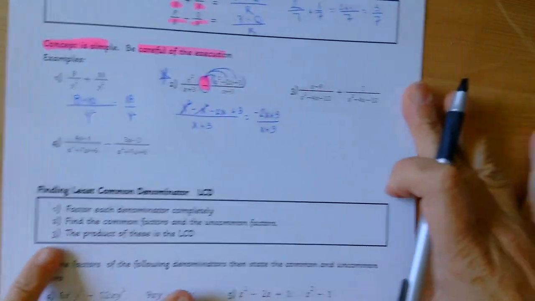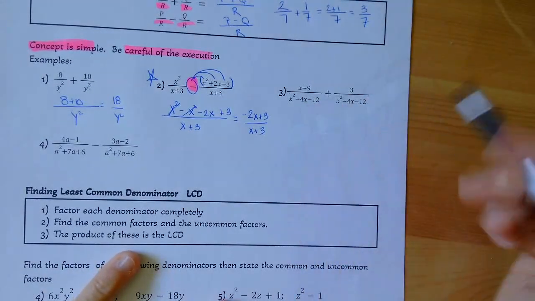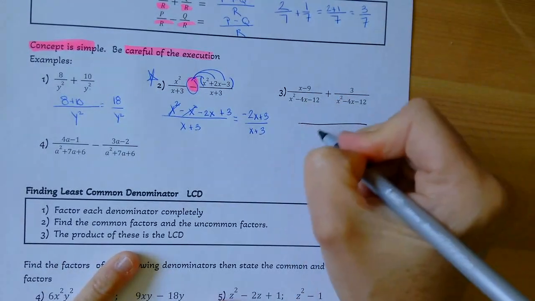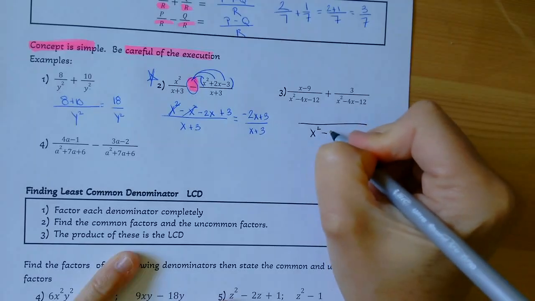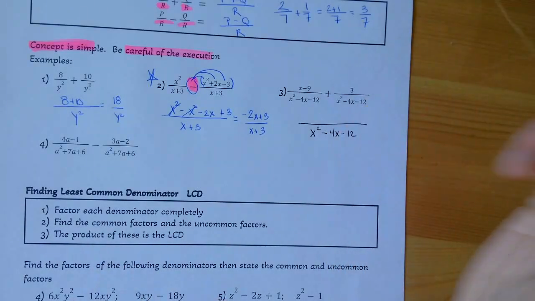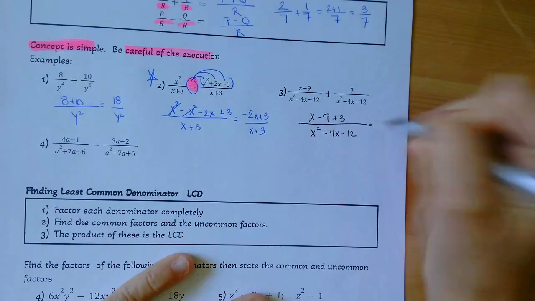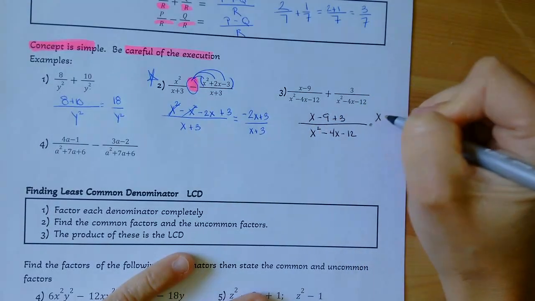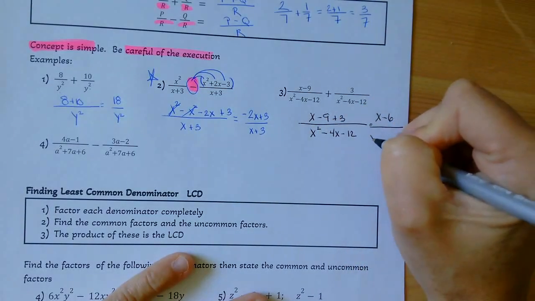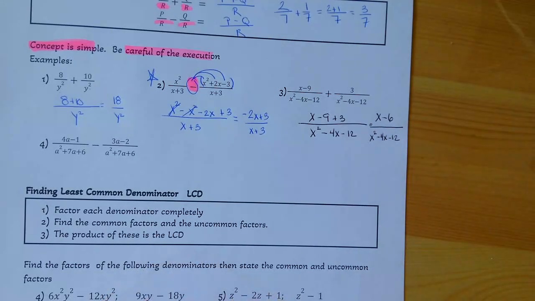All right, now they're going to get a little uglier. Oh, look, common denominator. Life is good. We're going to make one fraction with that denominator. X squared minus 4x minus 12. It's a plus, hallelujah. So I just have x minus 9 plus 3. So that turns into x minus 6 over x squared minus 4x minus 12.